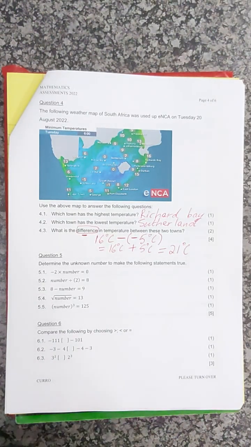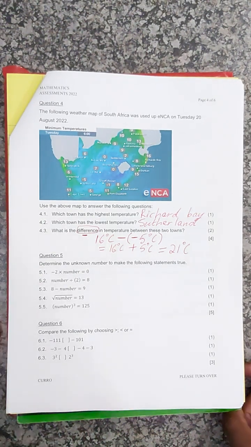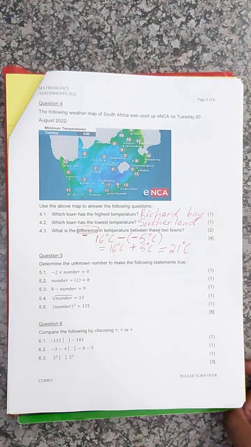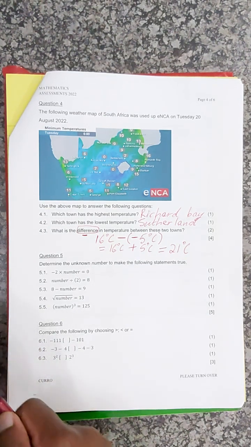Now we are going to be answering question 5. Question 5 is not really much of a difficult question, but there are a few things that you need to be aware of in order for you to answer things correctly. Now let's see what question 5 wants from us.